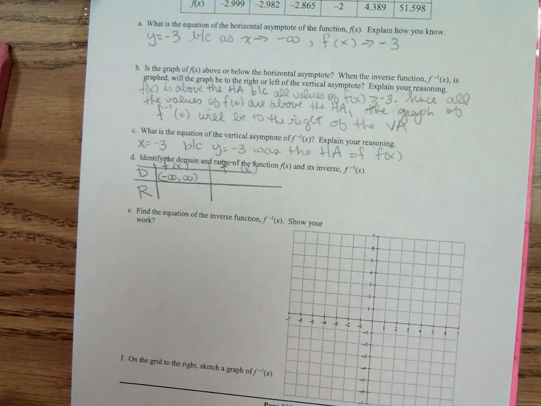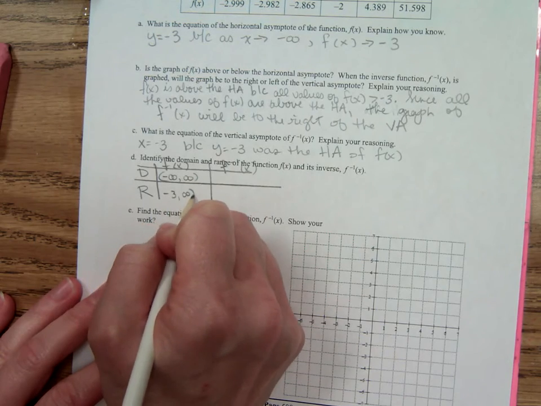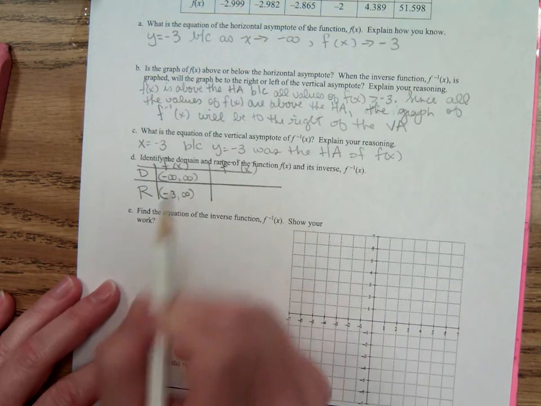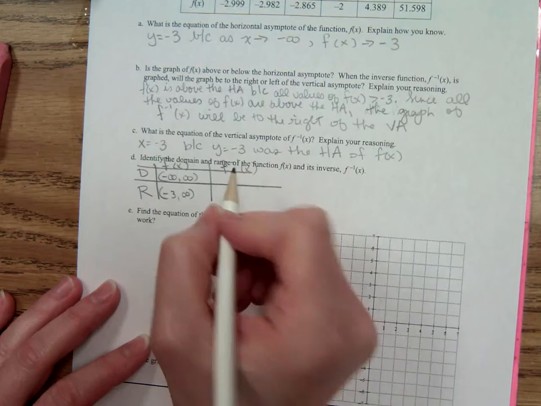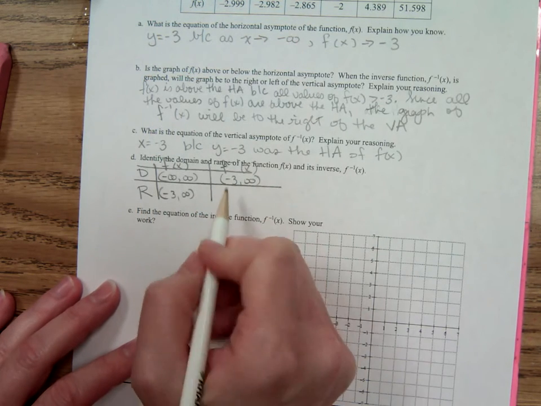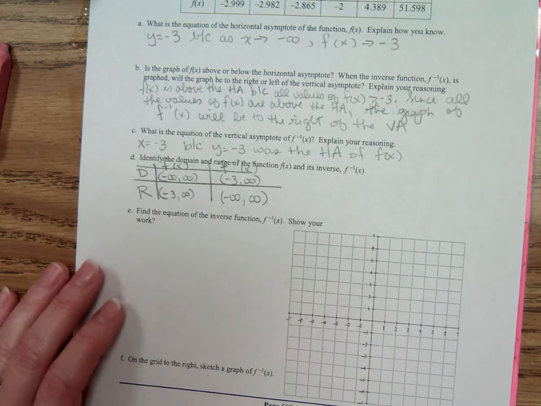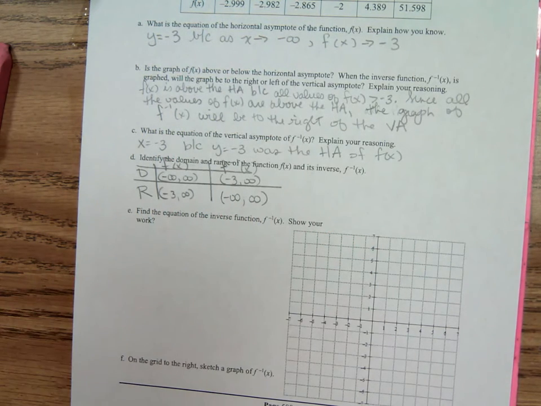Alright, so then what's the range of f of x? -3 to infinity. Alright, so now what's the domain of the inverse? And the range? Negative infinity, it doesn't move. It just stays floating off where we can't ever see it.